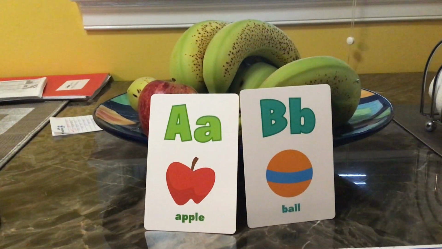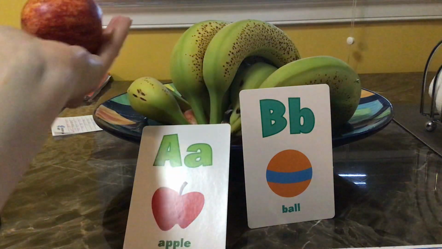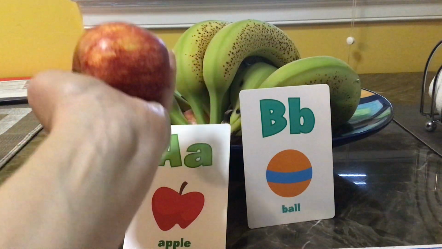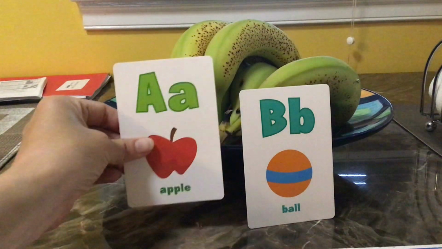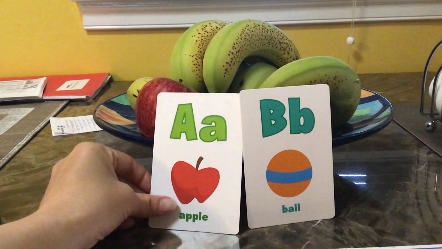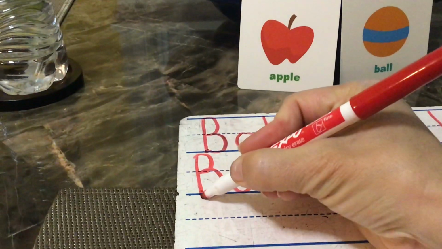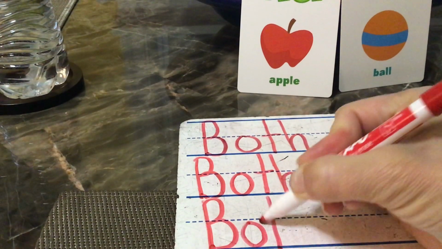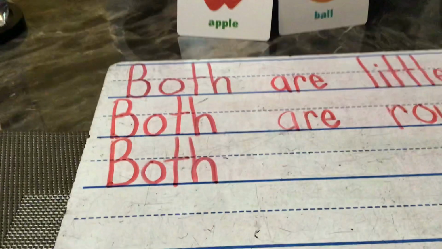So if they're little and if they're round, it makes sense that we can what? What am I doing? I can hold them. I can hold them in my hand, right? So we're going to change our sentence a little bit, but we're still going to start with both. Capital B for a new sentence. Both. Leave a space, and we're going to use the word can.